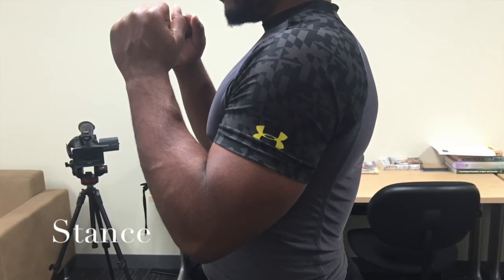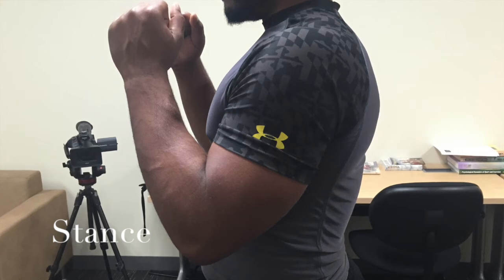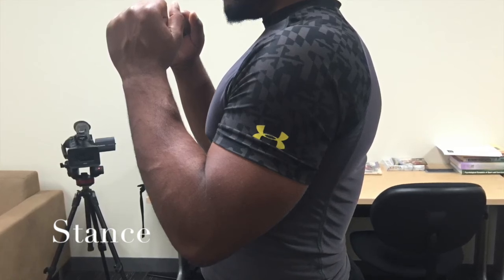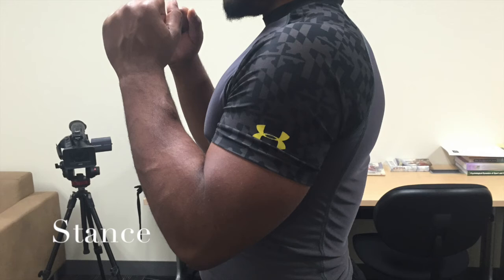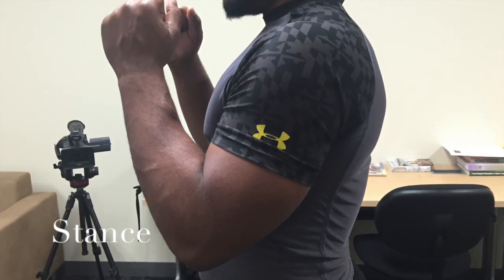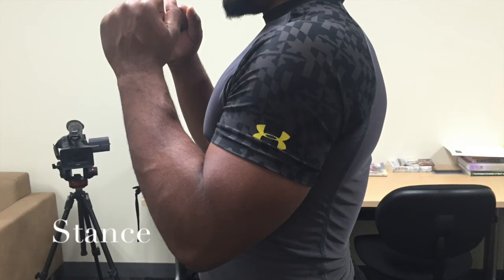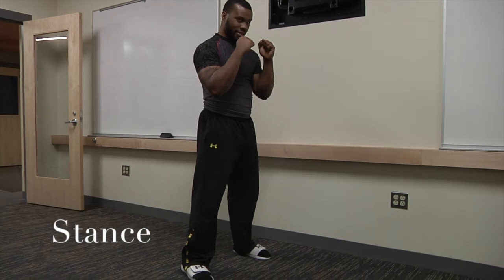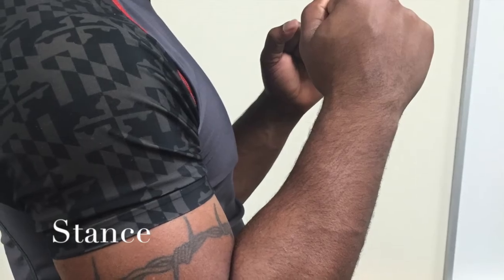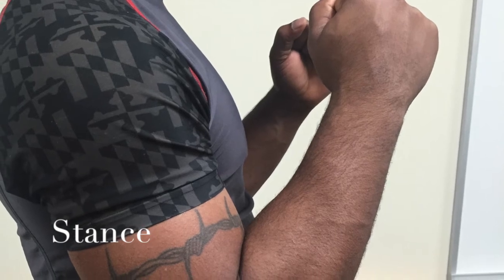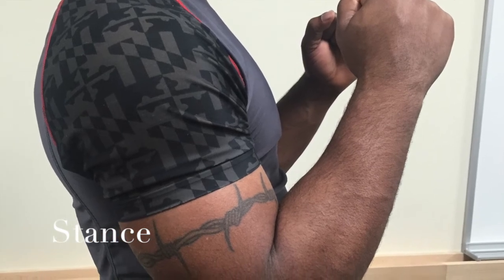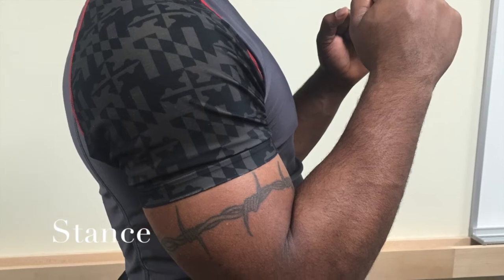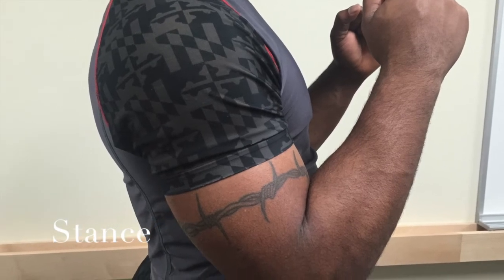For stance, both the left side and the right side are identical. For the right and left sides of the wrist and hand, the action that is occurring is finger flexion for the balled up fist with a neutral wrist. The muscles, the agonists, the prime movers of the finger flexion are the flexor digitorum superficialis, the flexor digitorum profundus, the flexor pollicis longus.